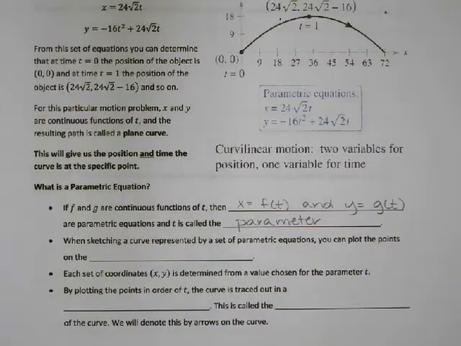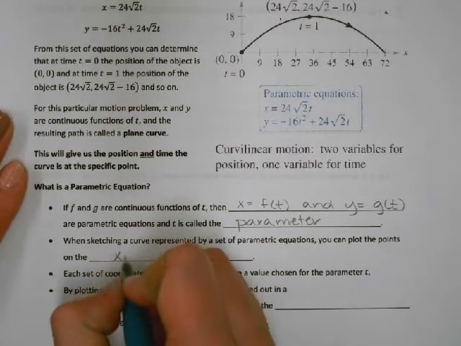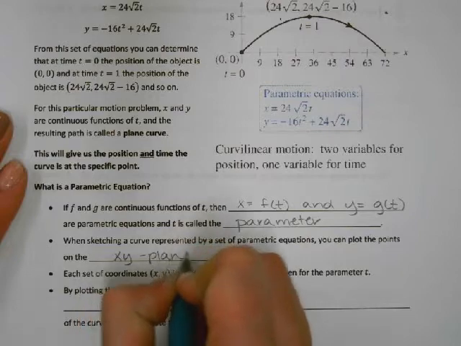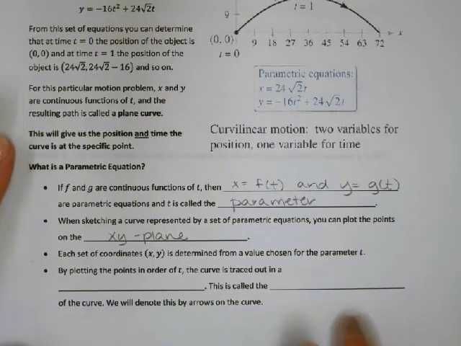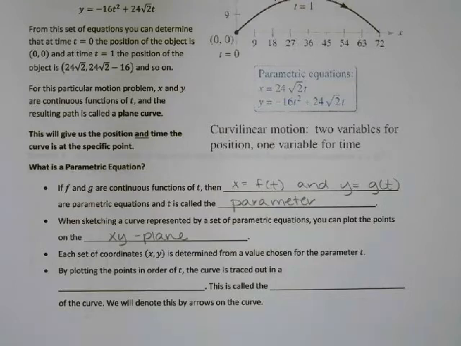When you sketch a curve represented by a set of parametric equations, you can plot the points on the xy plane. So that means that your time, your t, isn't really getting plotted. So we're not doing this in 3 dimensions, we're still doing it in 2 dimensions, just in terms of x and y. Each set of coordinates x, y is determined from a value chosen for the parameter of t, and that's important because we don't just start with -2, -1, 0, 1, 2, and kind of do a table that way. They will give you the time values, the t values that they want you to plug in.